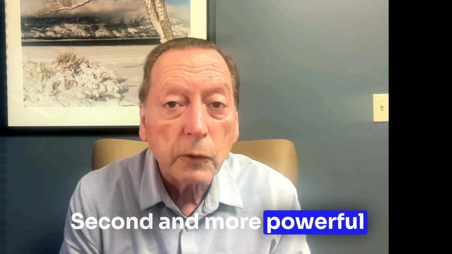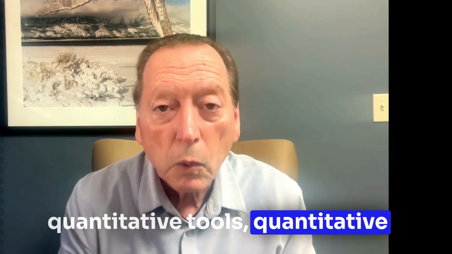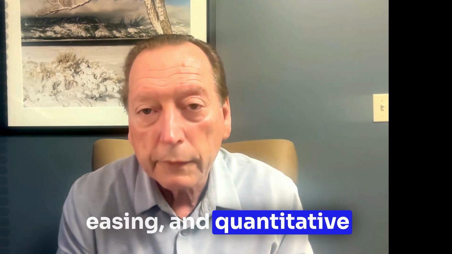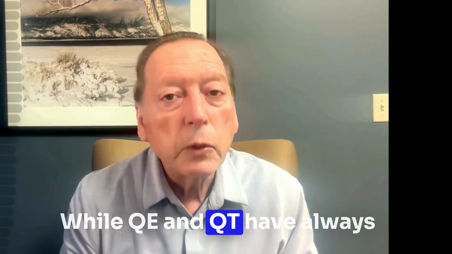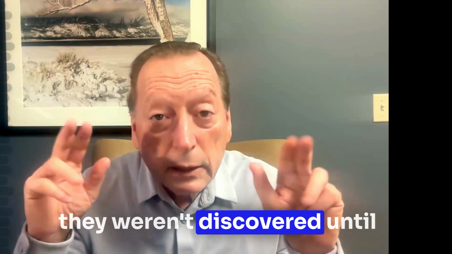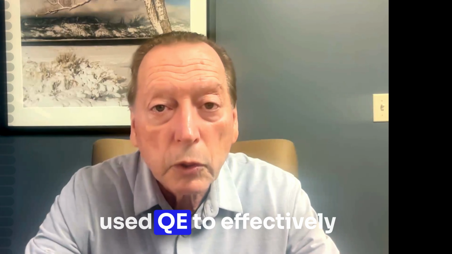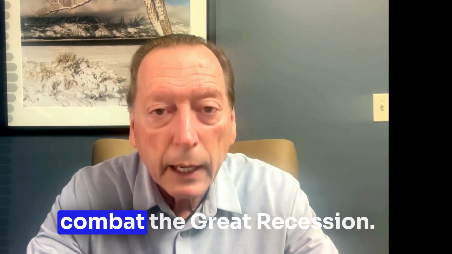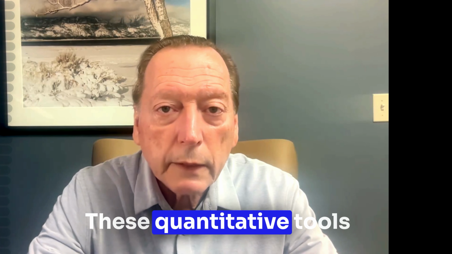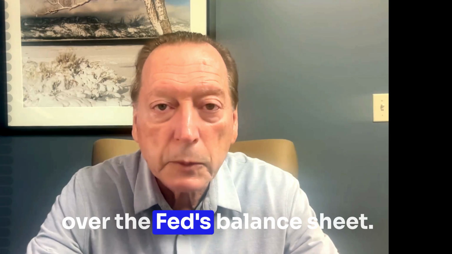The second and more powerful but less nuanced tool is the quantitative tools, quantitative easing and quantitative tightening, QE and QT. While QE and QT have always been available to the Fed, they weren't discovered until then Chairman Ben Bernanke used QE to effectively combat the Great Recession. These quantitative tools are nothing more than an expansion or contraction of the Fed's balance sheet.